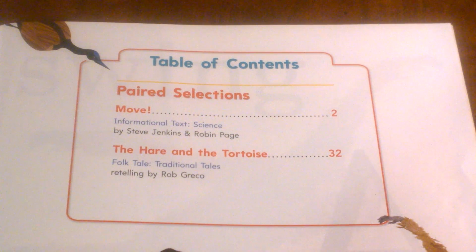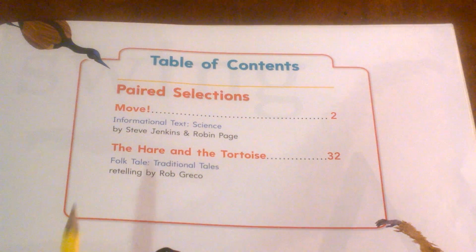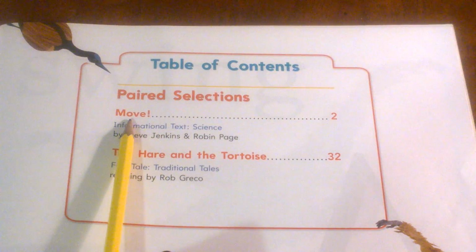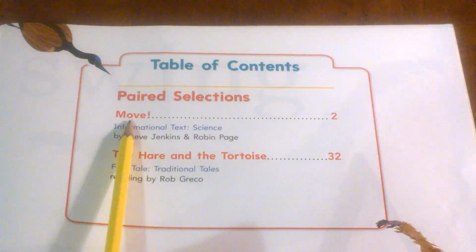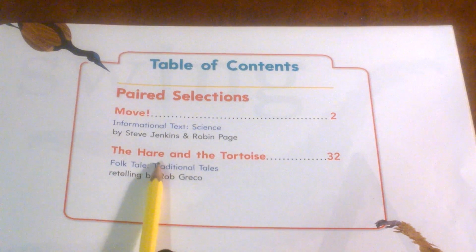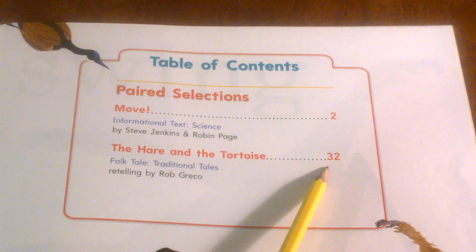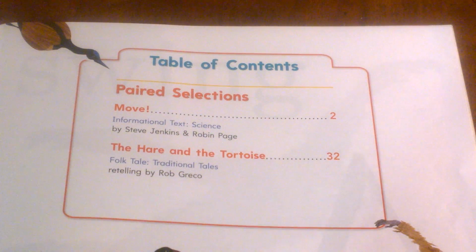The table of contents tells us what this book contains, or what stories are inside this book. This table of contents shows us that this book has 2 stories. In a different video, we've already read the story Move. Today on this video, we're going to read the story The Hare and the Tortoise. This story starts on page 32 of this book.